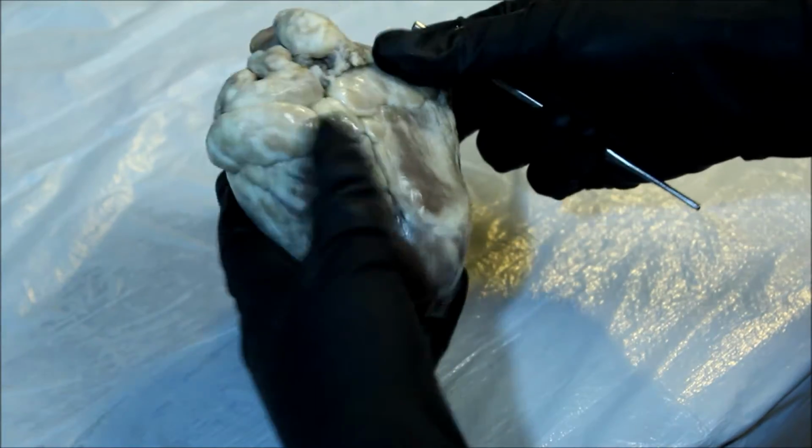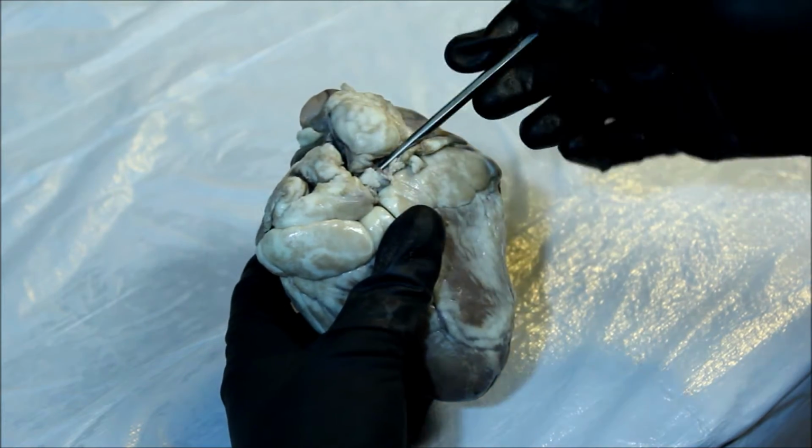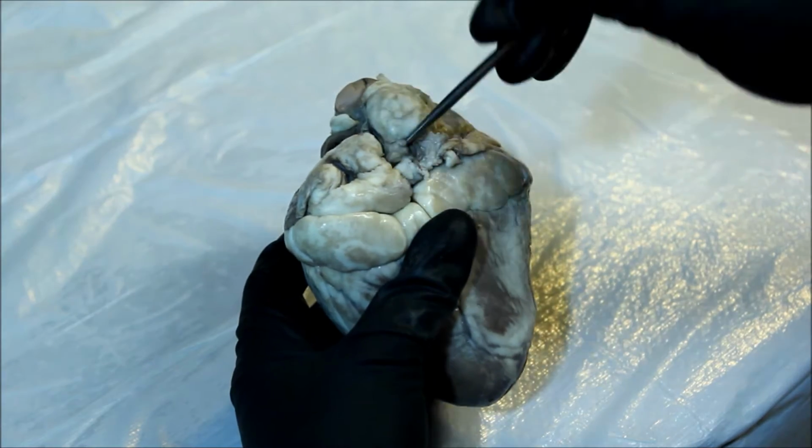Flipping back to the posterior side, we see the pulmonary veins covered in fat, adipose tissue.